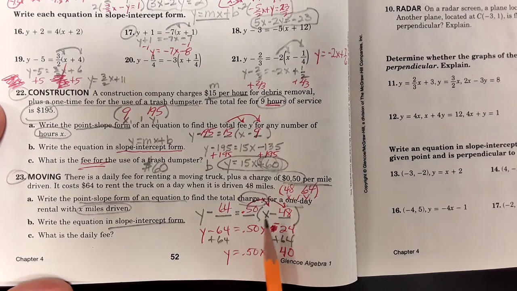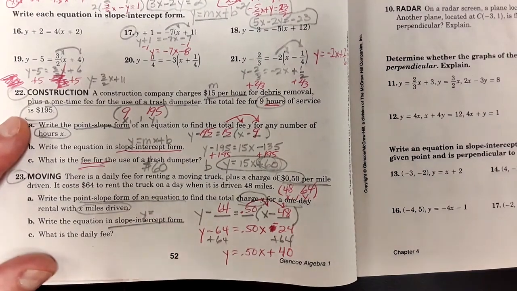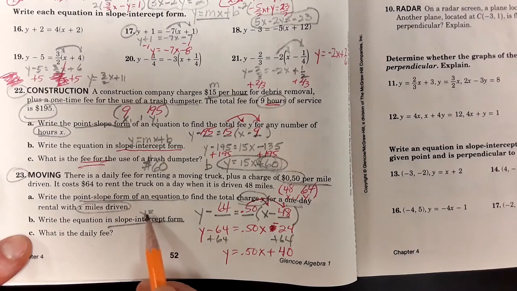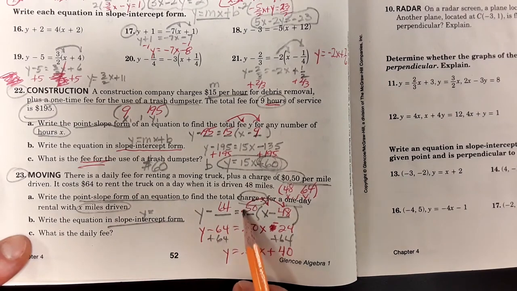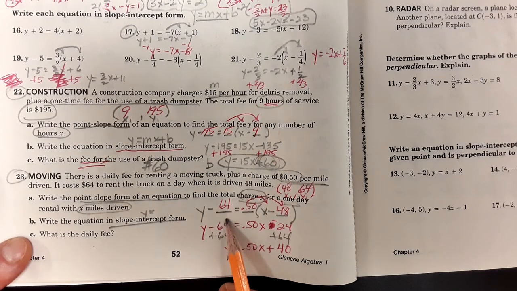Then you simplify. To get it in slope-intercept form, we want Y equals. Y equals MX plus B. Well, we want Y equals. So how do you get Y equals? You first distribute. 0.50 times X is 0.50X. 0.50 times 48 is negative 24. Then you add 64 to both sides to get rid of that 64.